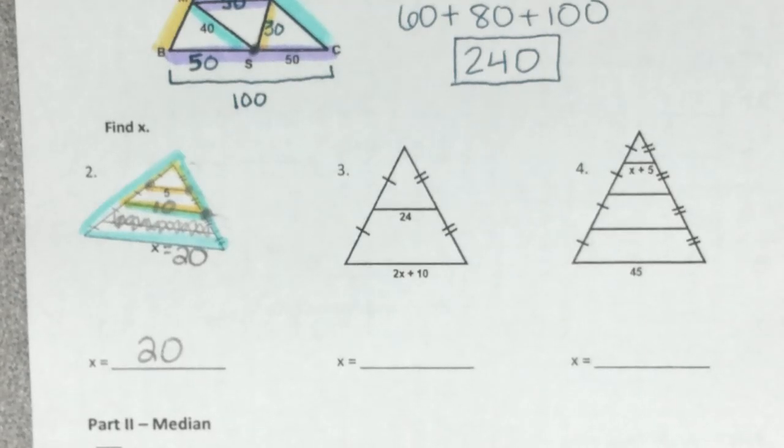Just give me the X. You're just giving me X, you don't have to plug back in and give me the other one.